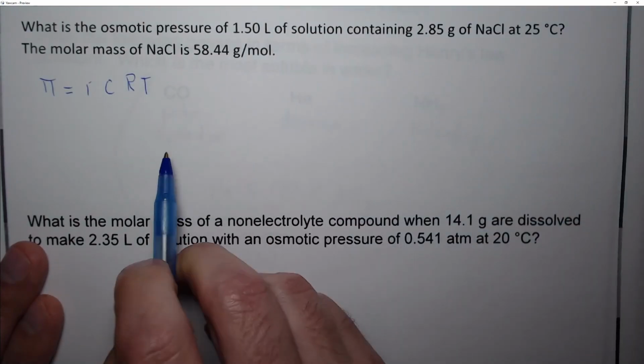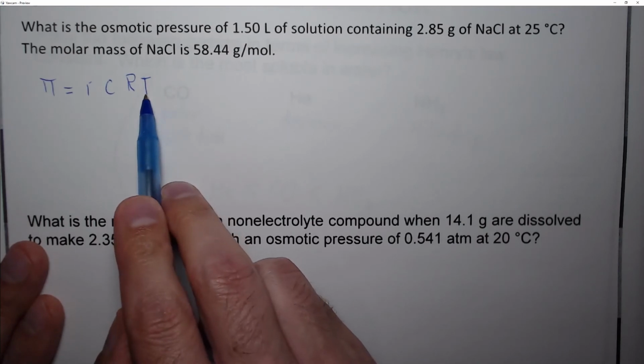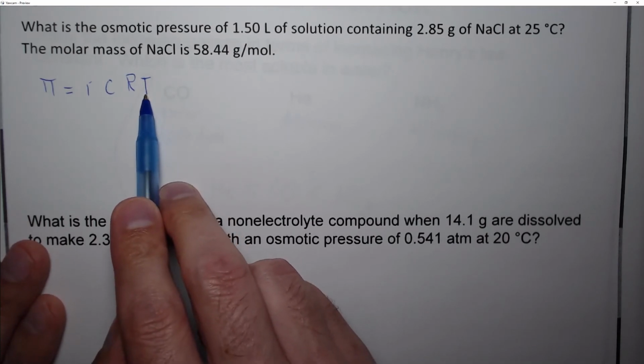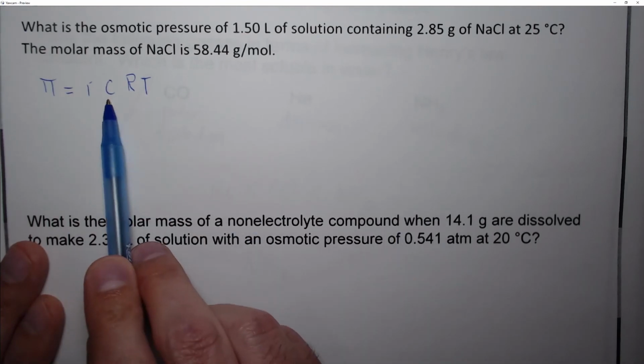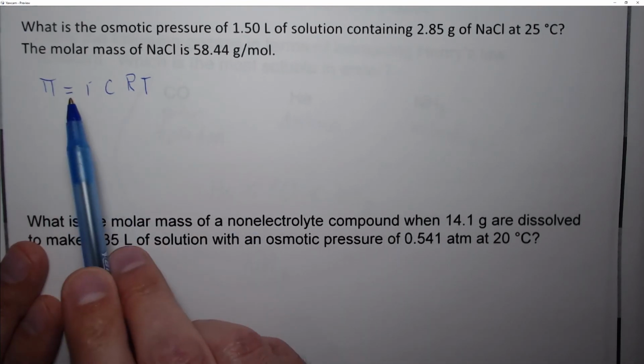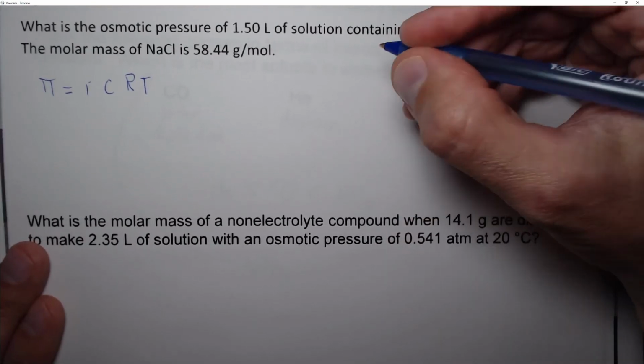Okay, so a couple things. The temperature has to be in Kelvin. If you remember back to the ideal gas law chapter, temperature had to be in Kelvin. And R is a constant, 0.08206 liter atmospheres per mole K. But we don't know the concentration in molarity, and we don't know the Vant Hoff factor. So let's find the concentration in molarity first.